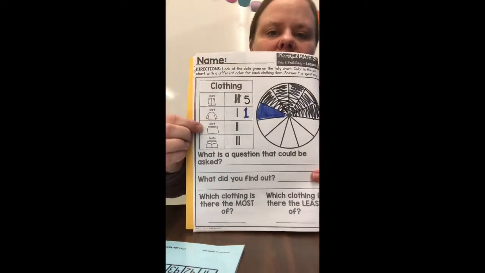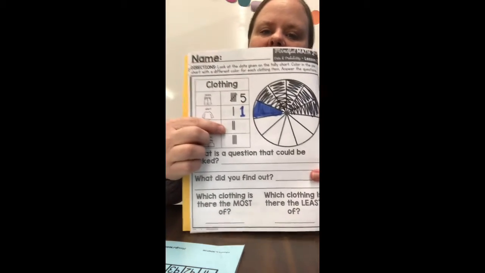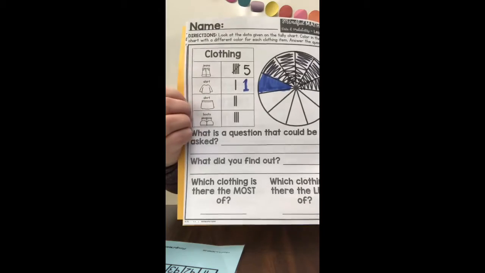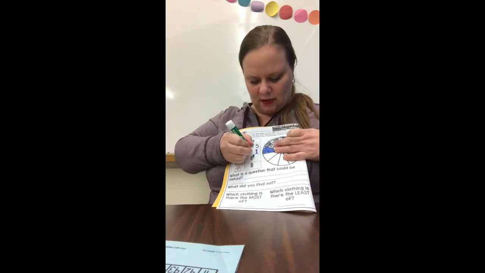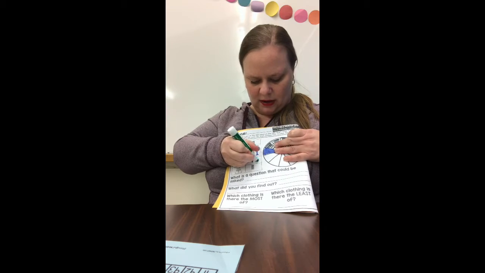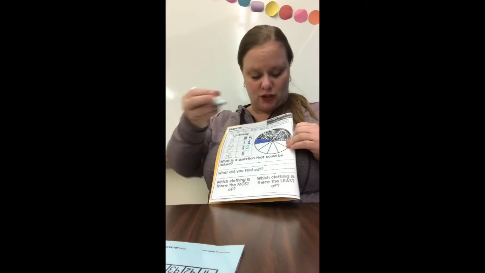And then I'm going to look over here at the next one and it says skirt. Go ahead and tell me how many are for skirt. If you said 2, you're right. So I'm going to write down the number 2 over here. And I'm going to color in 2, not across from each other, but I put those 2 side by side.